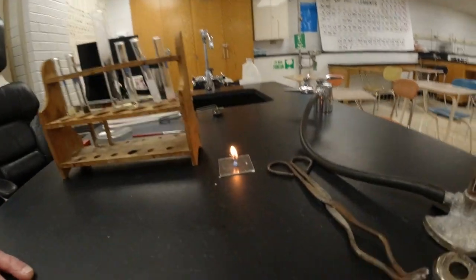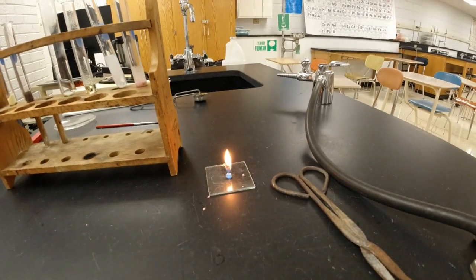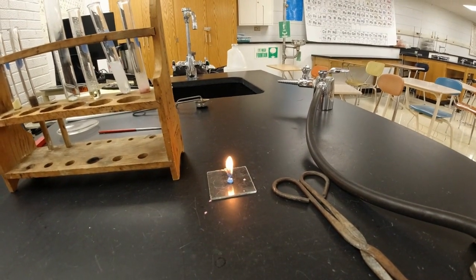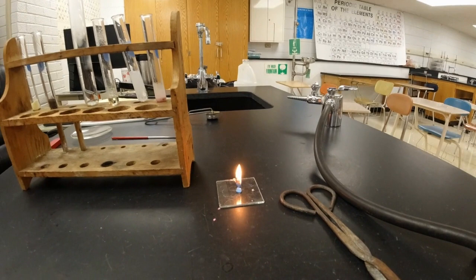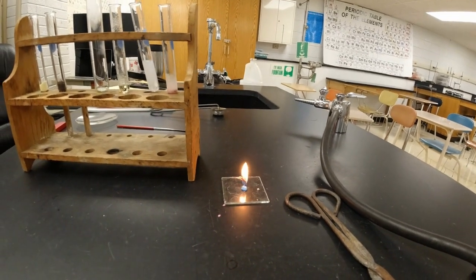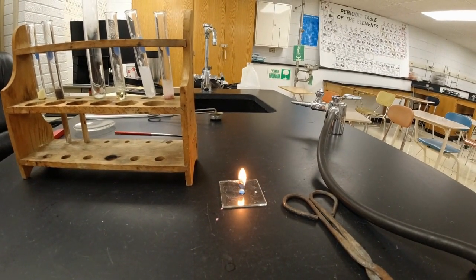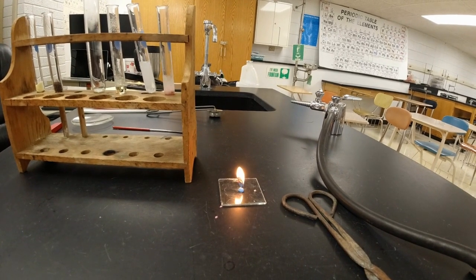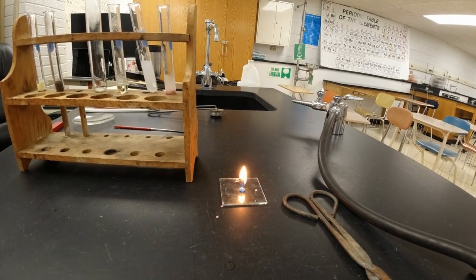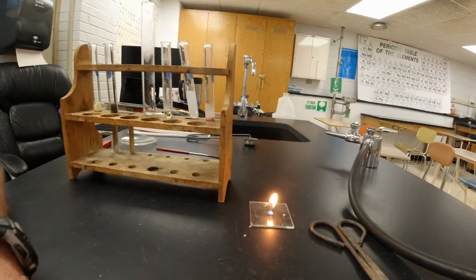Meanwhile, look at our candle. The candle's just about gone. And it won't take very long for that to be completely gone. All right, so while that blue crystal is cooling off, and I'm going to put some water on it again in a minute, but we're going to look at the next step here.